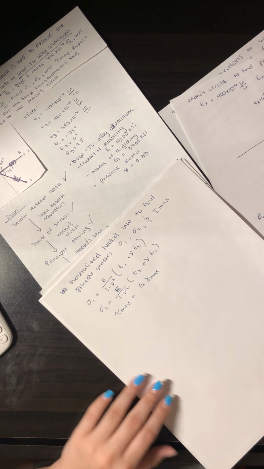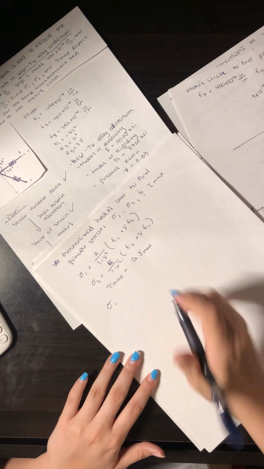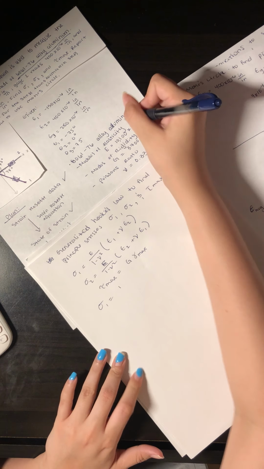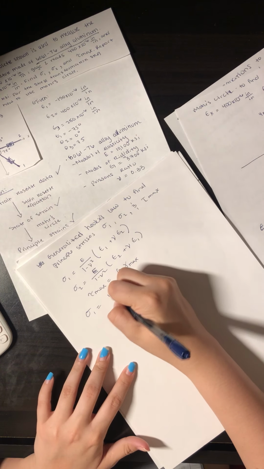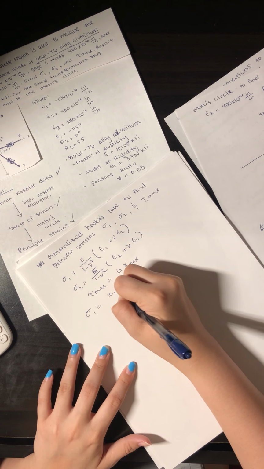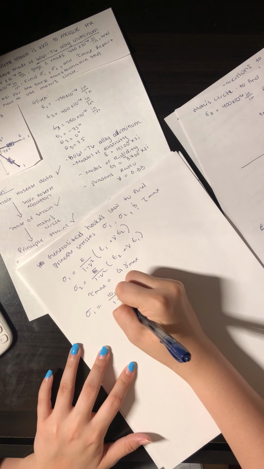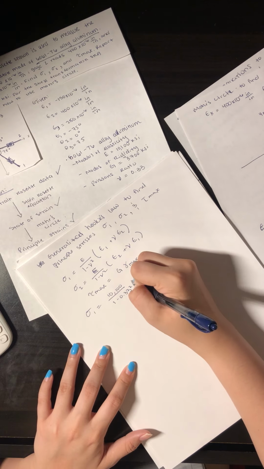So there you go. Solving for sigma 1, it's given over here: 1,100 over 1 minus 0.33 squared.